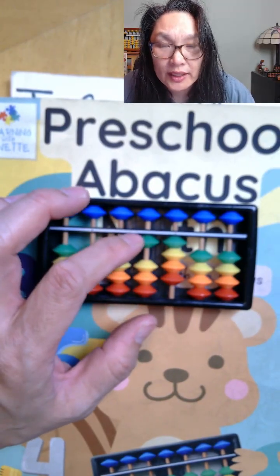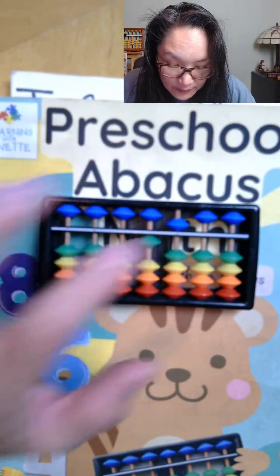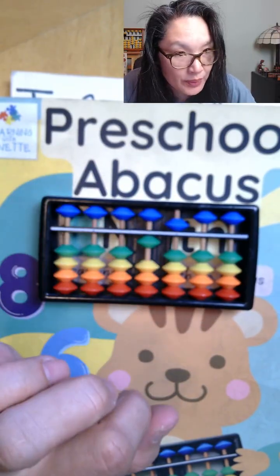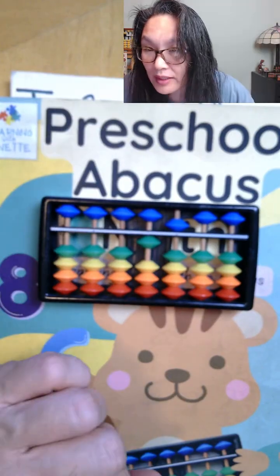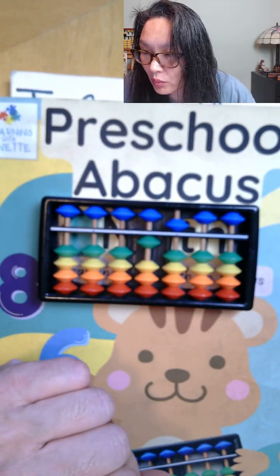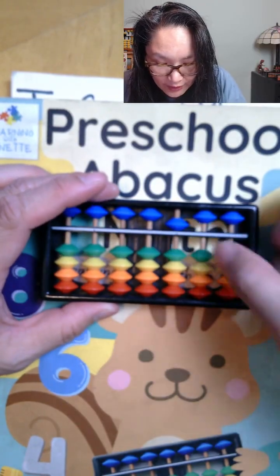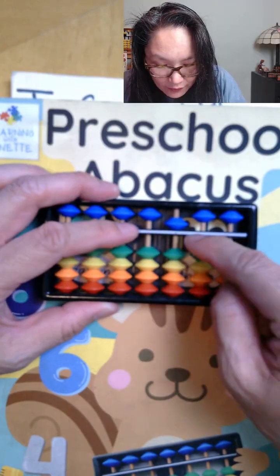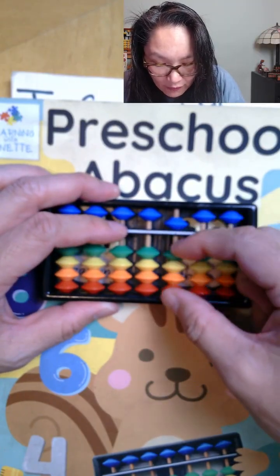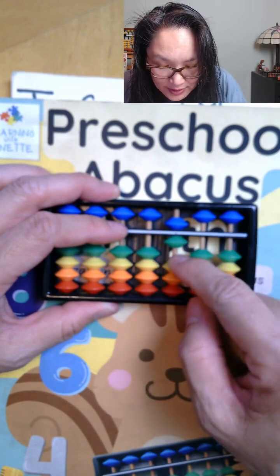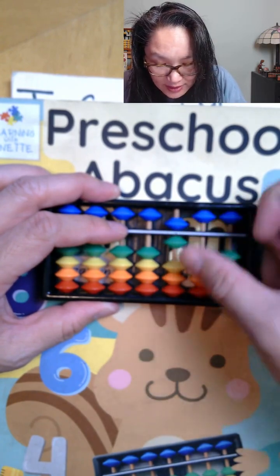Well, how do we do 15? The 5 will always be the top bead. The top bead will always be 5. That's just the way it is. So let's count. We have 5, and all the lower beads below the horizontal bar have a value of 1. So we have this, this is 6. So we have 5, 6, and then 7.